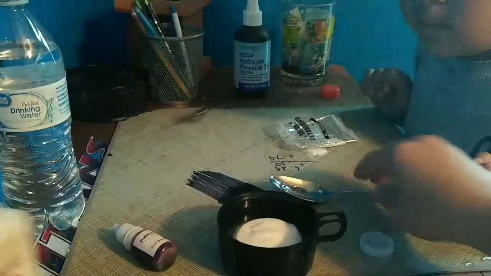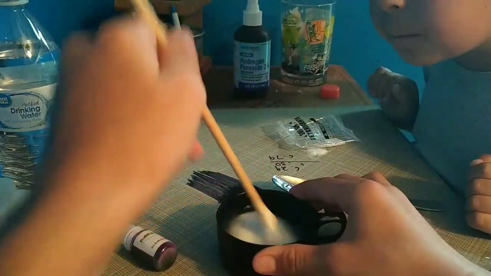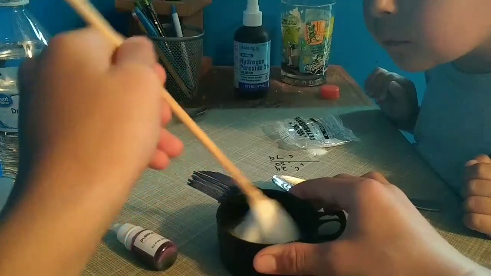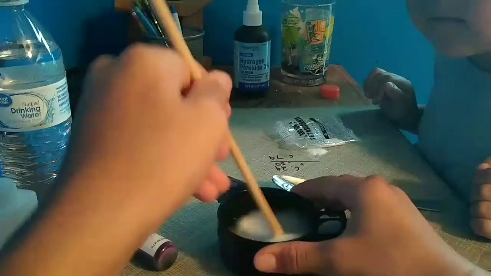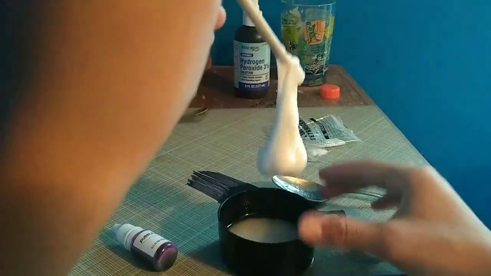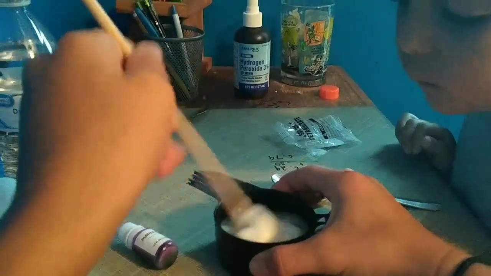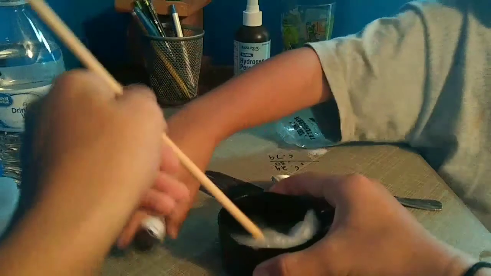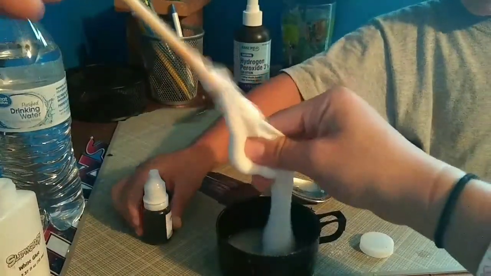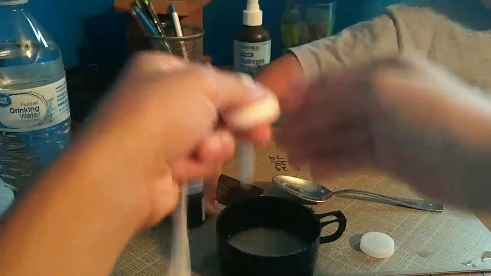Now, the glue has a larger molecular structure than the water or the borax by themselves both do. And we are going to mix this up together to create... Wow, would you look at that? Now, as you can see, this is a very, very gooey polymer. The polymer is able to stretch and able to hold a shape and not lose it by itself.